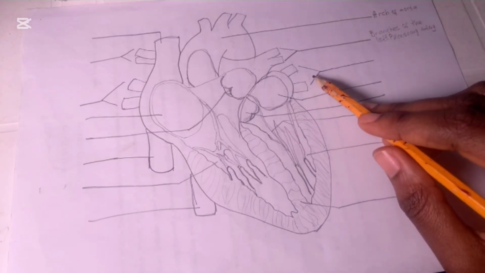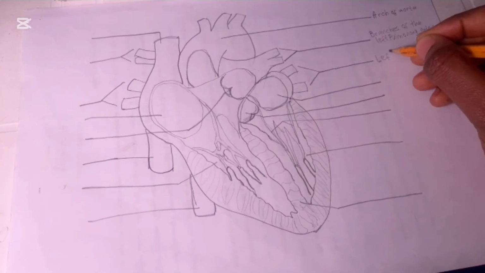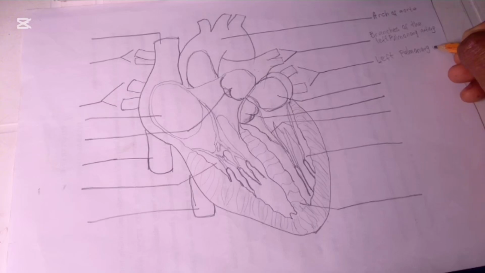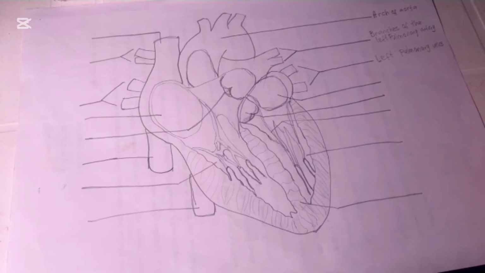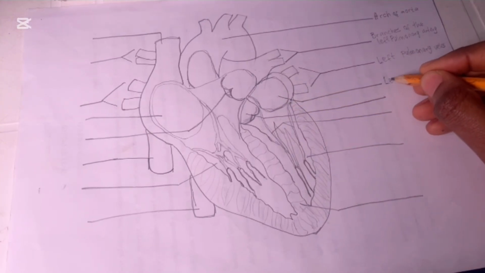Then here, this one here is our left pulmonary vein. This here is our left atrium.